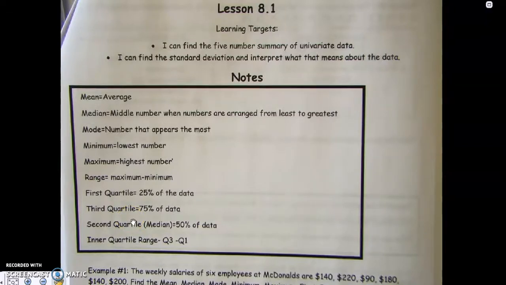Okay, so this is the first lesson of Unit 8, and this is about statistics. So today we're going to review some of the things you learned in 7th grade, and we'll learn one new term, and then we'll also learn how to use our calculators to help us find a lot of these things.